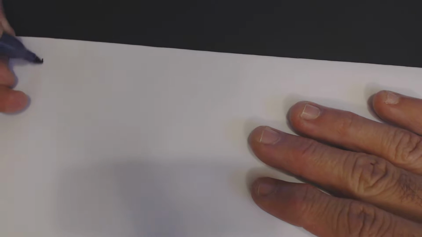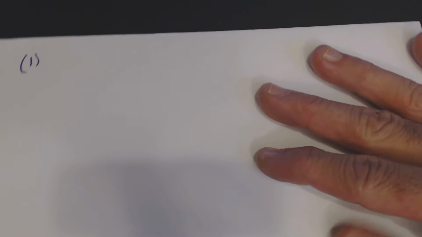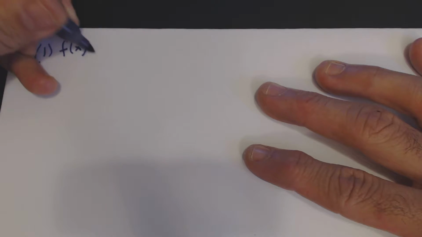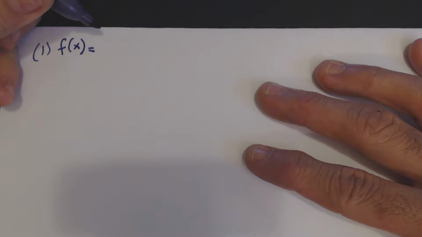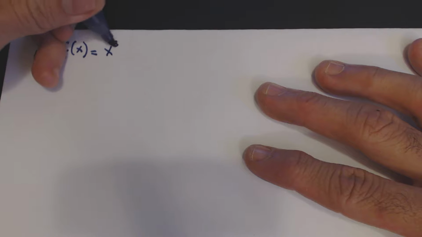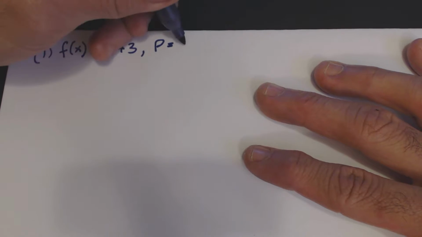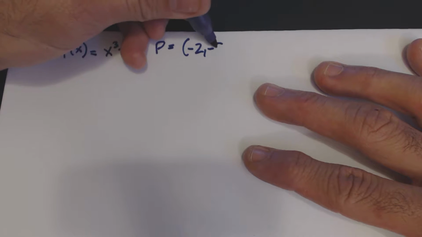And then part B says, use your results from part A to estimate the slope of the tangent line at P. Alright, so our function is f(x) equals x cubed plus 3. The point P equals (-2, -5).